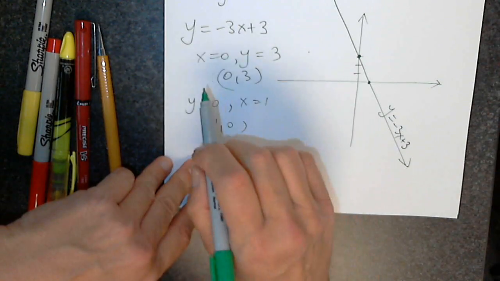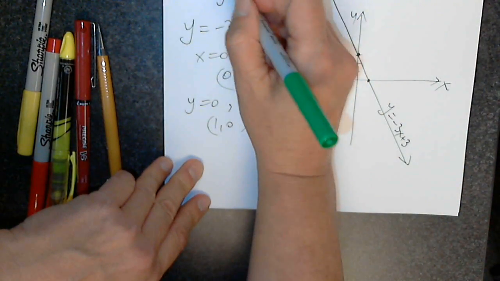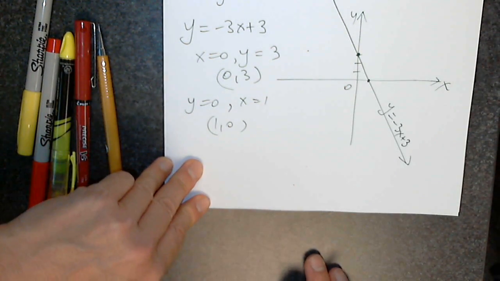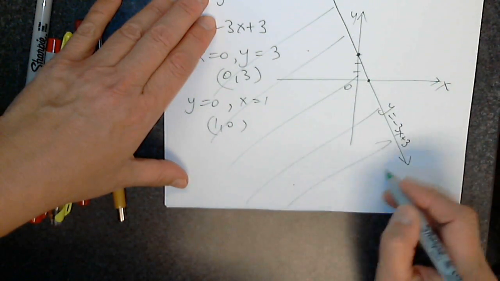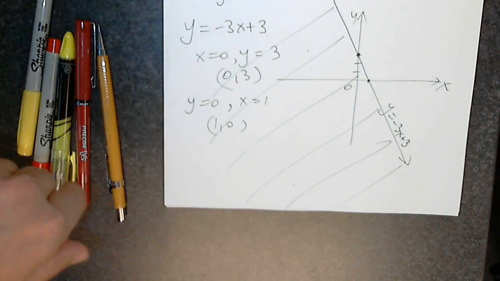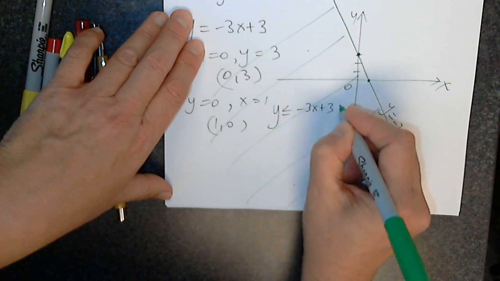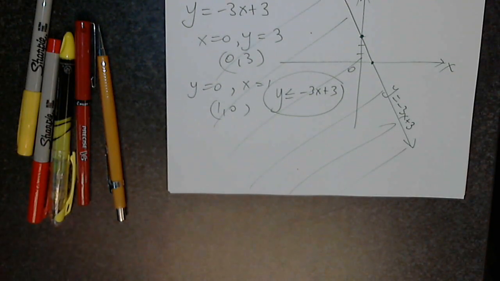Okay. I choose the origin, 0, 0. Is 0 less than or equal to 3? Yes. Which means I have to shade in the area with the origin in it. And this is y less than or equal to negative 3x plus 3. And that's the green territory.